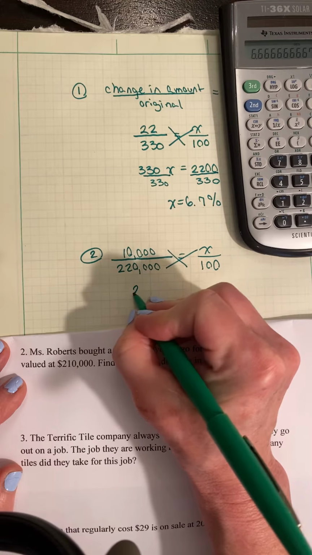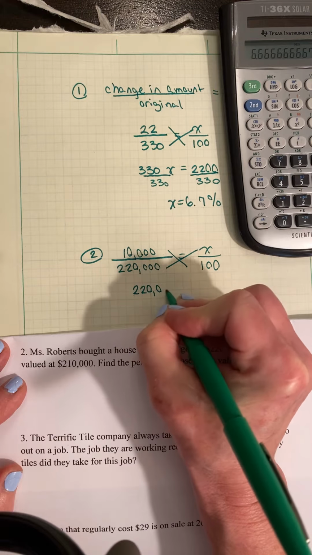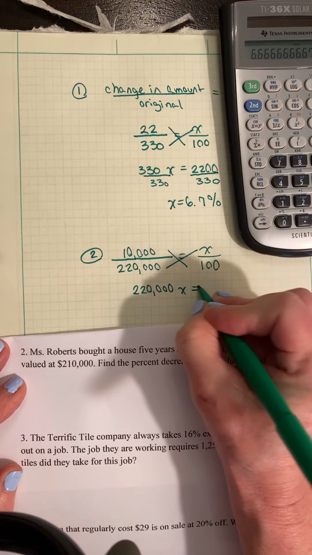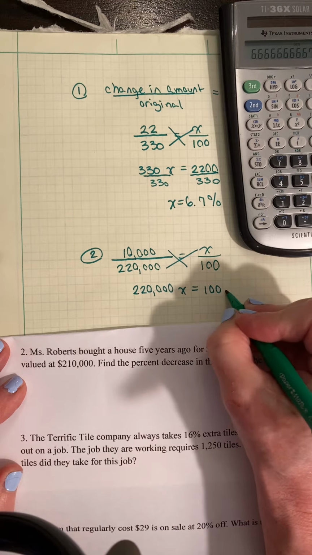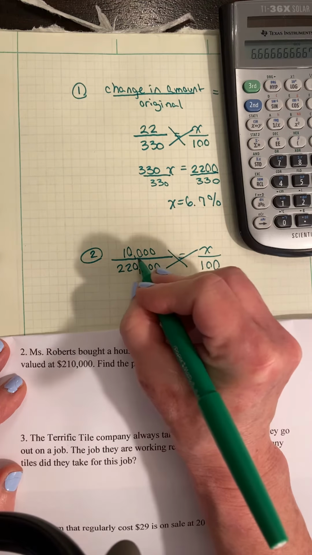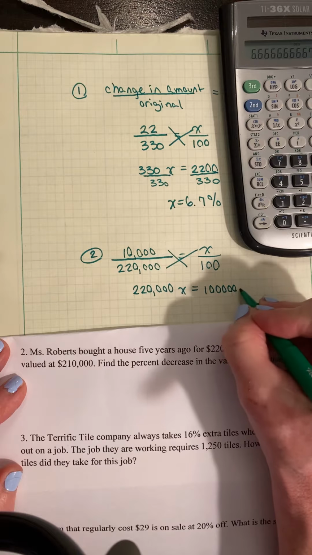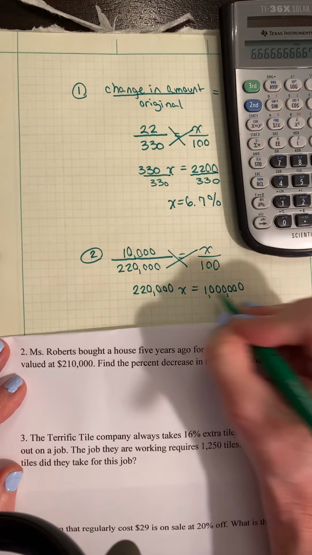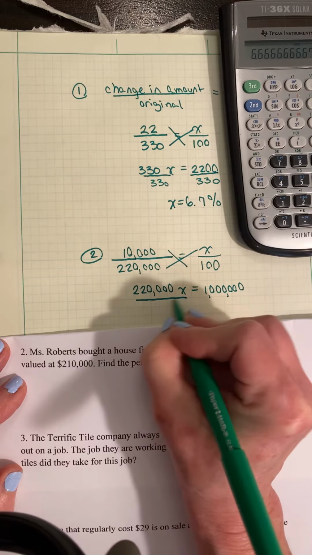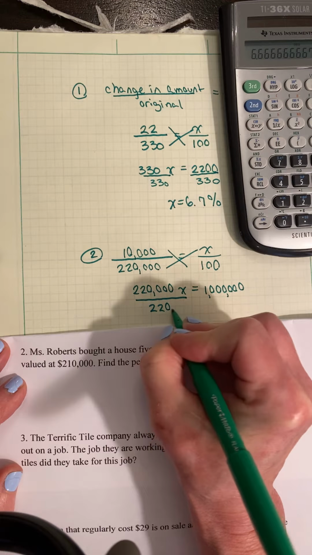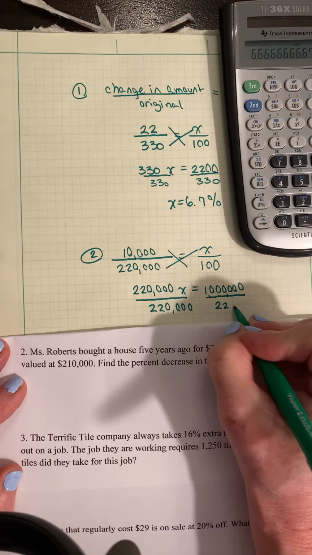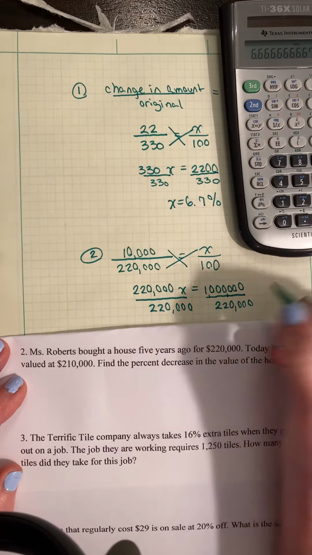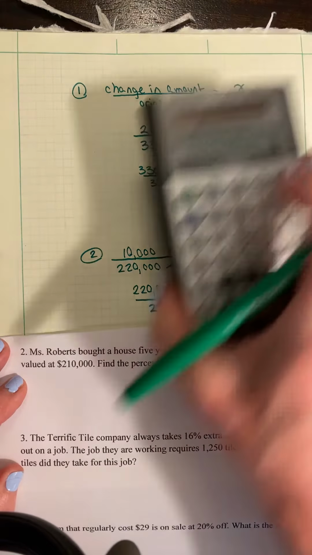So we have 220,000x. 10,000 times 100 is just going to tack on, we've already got 4 zeros in 10,000, 2 more. And then divide by 220,000. You can cancel zeros, but we're just going to use a calculator.